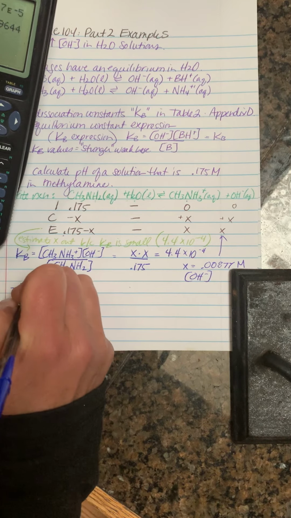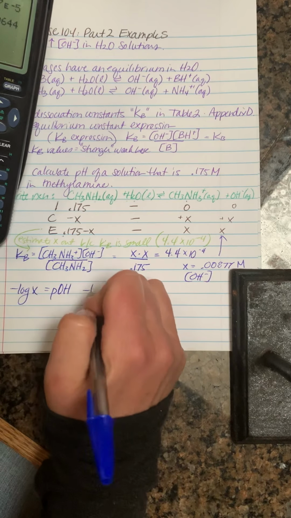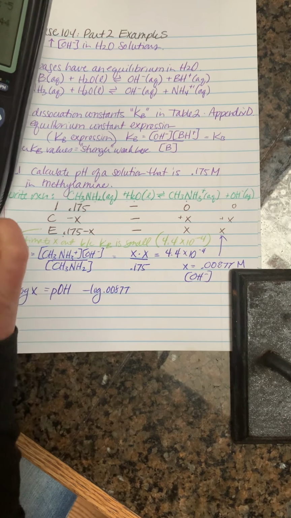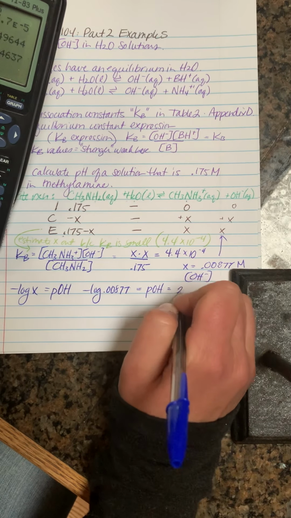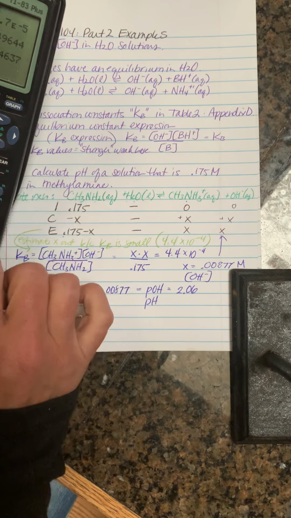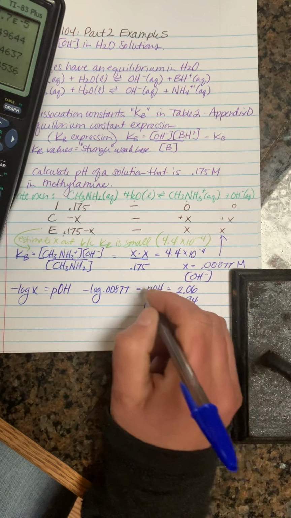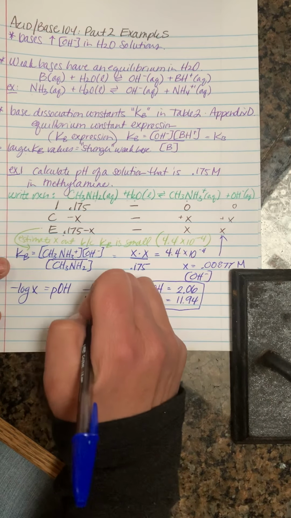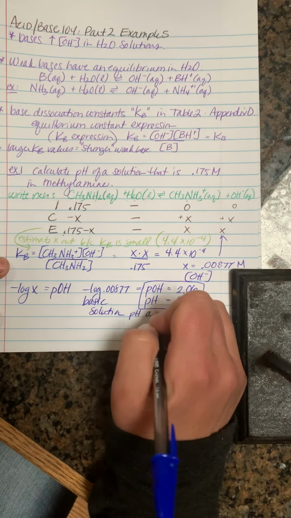So if we negative log x, we're going to be equal to the pOH. So negative log of 0.00877 is going to be equal to the pOH, which is equal to 2.06. And then if I take 14 and subtract that, I'm going to get 11.94 for our pH. So this is a very basic solution because the pH is above 7.